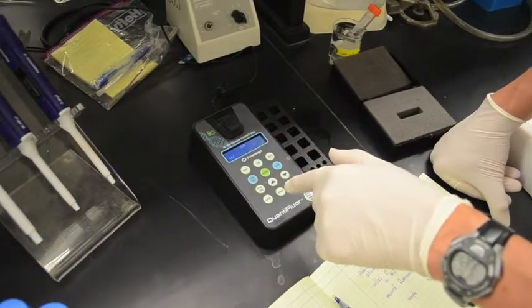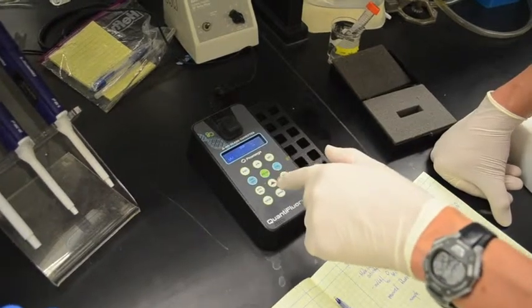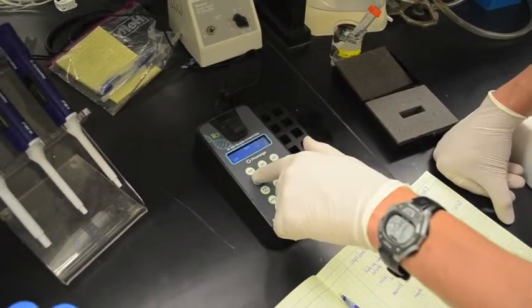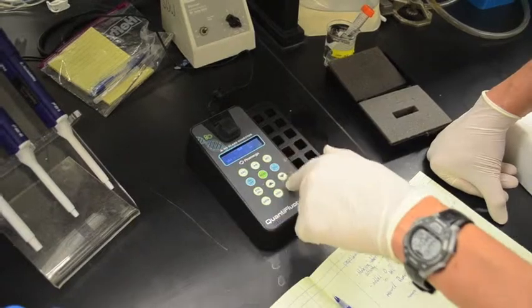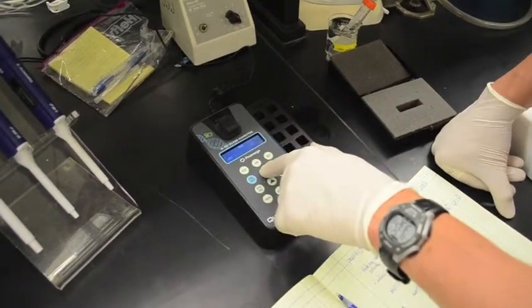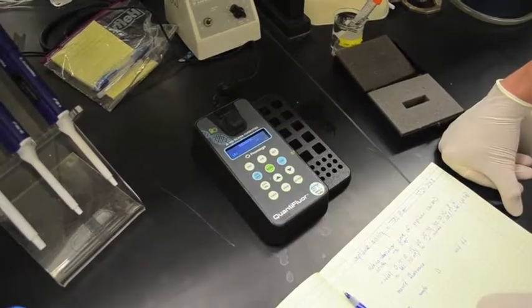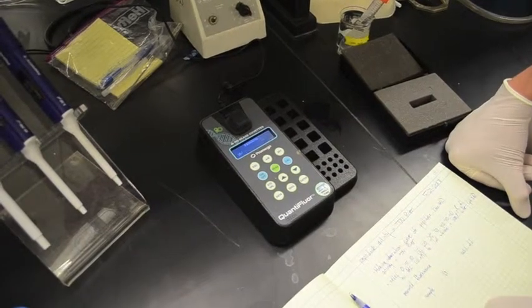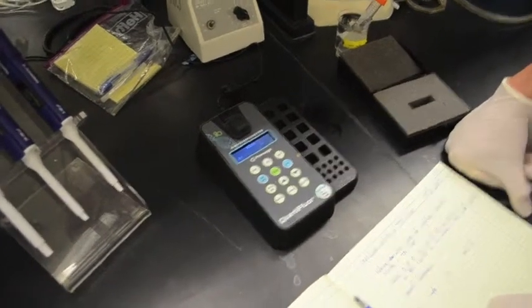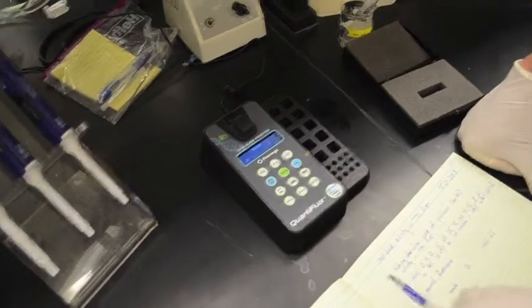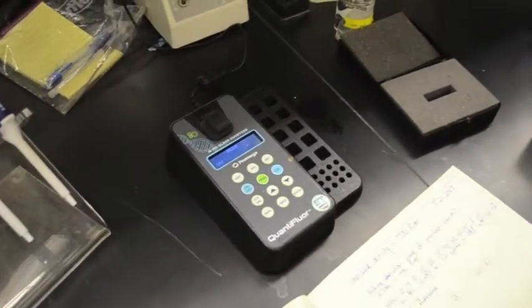And then after you do that, there's a bunch of buttons on here, but the only ones you want to pay attention to are on, off, AB, and read. So we've got the solid standard in there. We're ready to read the fluorescence. It tells us for about 5 seconds that it's reading, and it comes out to 812.0. So we're going to write this down in our lab notebook.